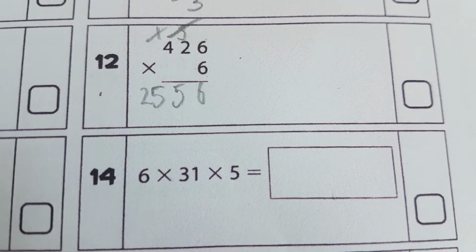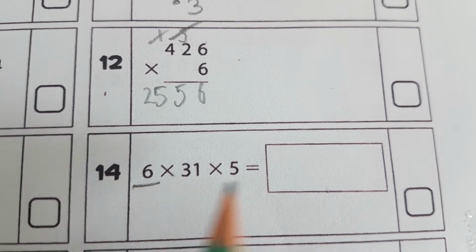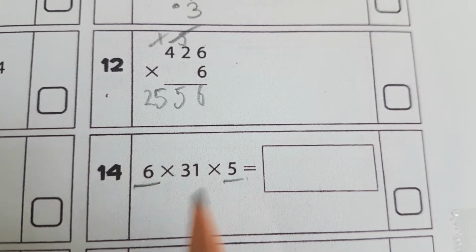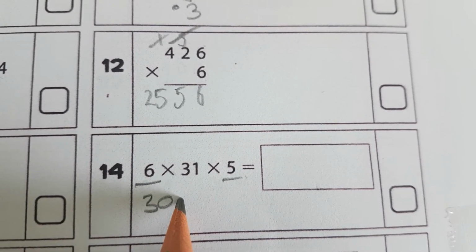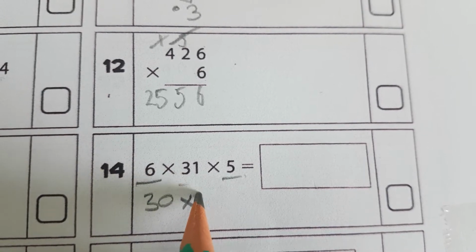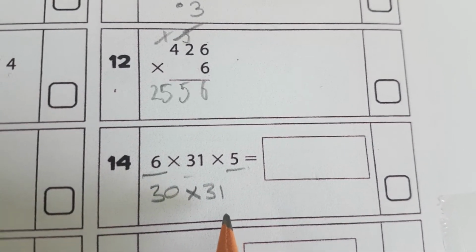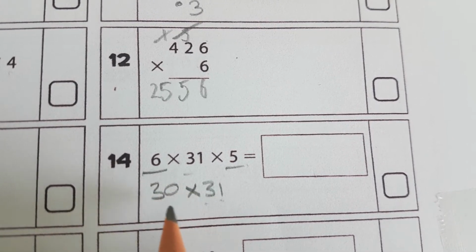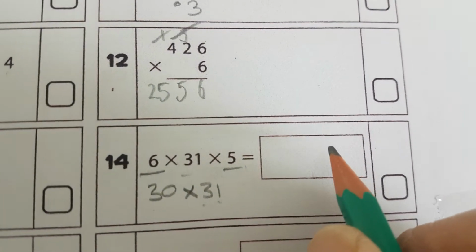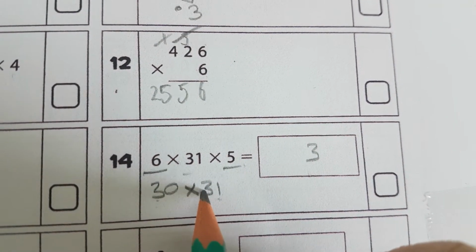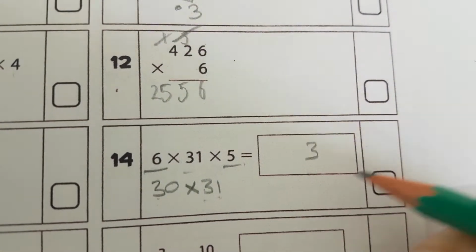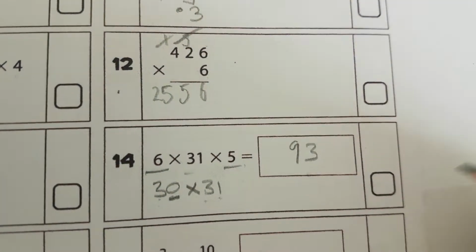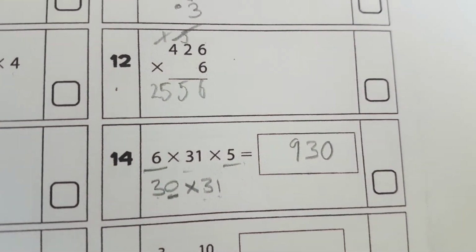Number 14. So 2 of these numbers are crying out to be timesed together. So it's the 6 and the 5. You could do any amount of ways, but that's the simplest. So 6 fives are 30. And we still have to have the times by 31 in. So now we're looking at 30 times 31. So I can do 3 times 31 pretty easily because they're nice low numbers. So 3 times 31. So 3 ones are 3. 3 threes or 3 thirties is 90. So we get 93. But because we want it 10 times bigger, then we're going to times it by 10. So 930 is your answer.